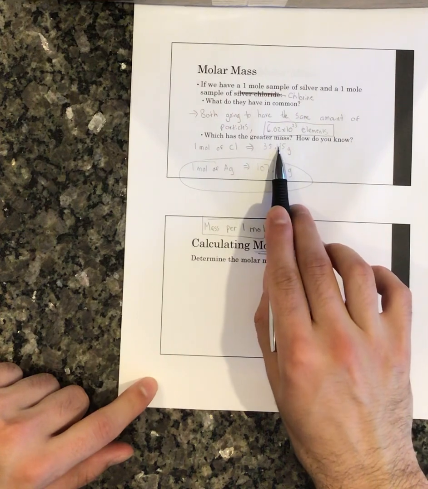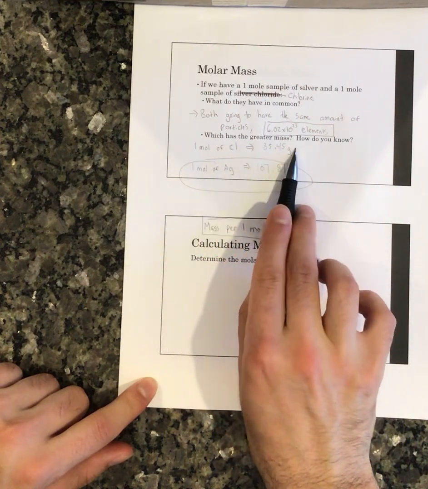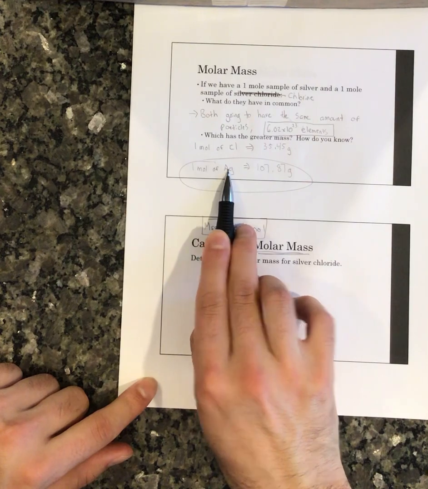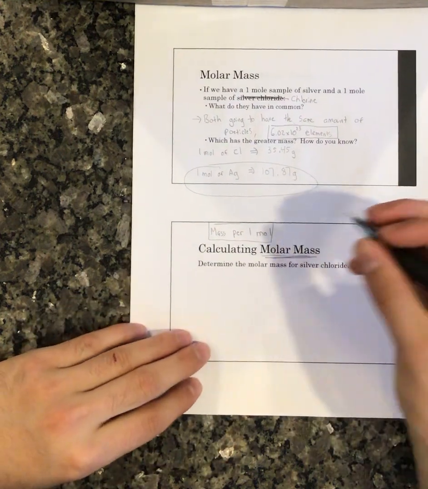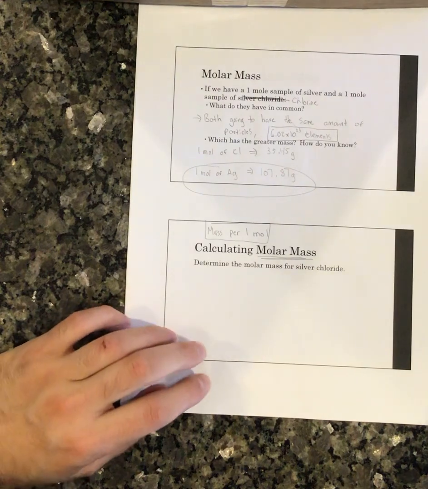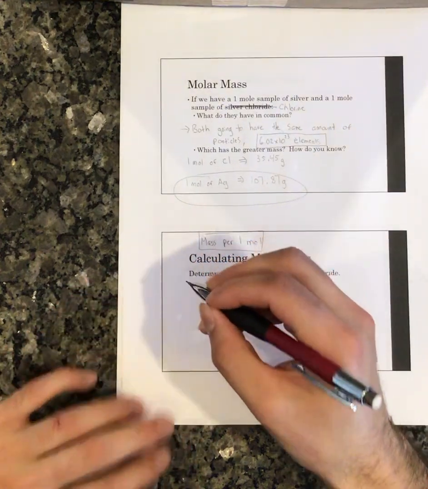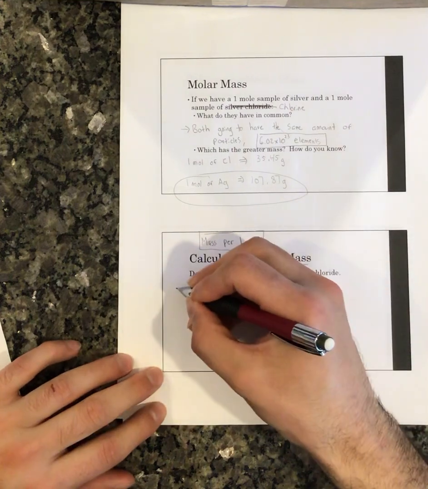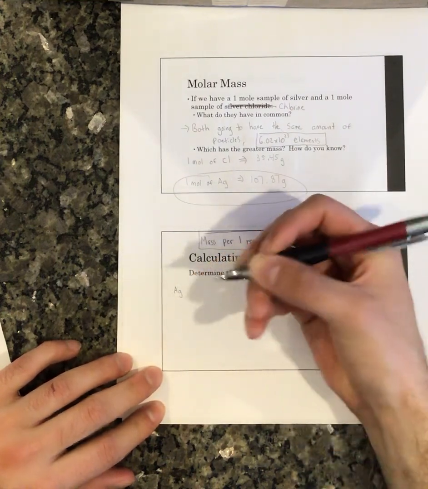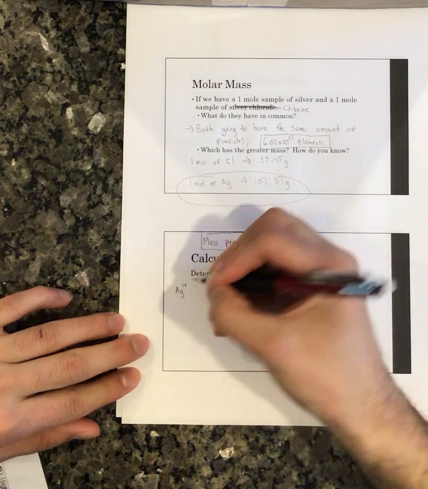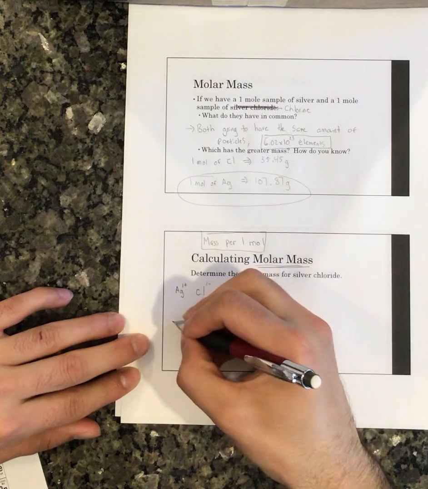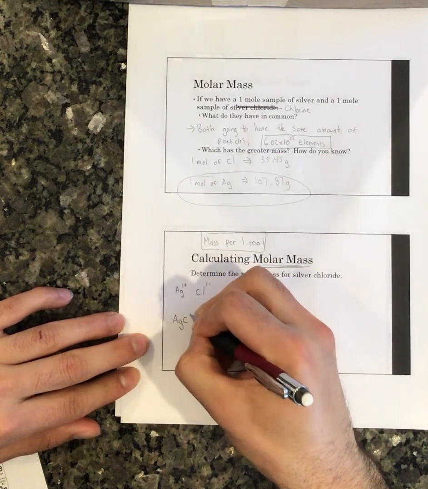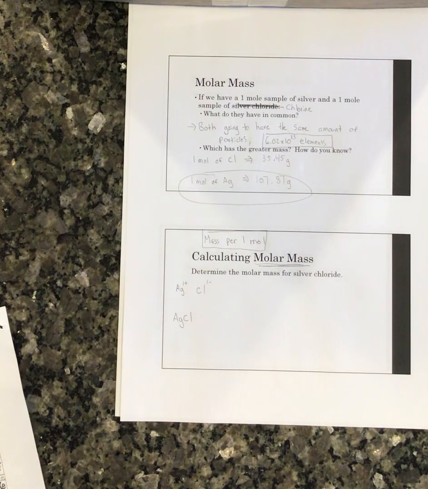Over here, we looked at 1 mole of chlorine, how much it would weigh. How much would it weigh in 1 mole of silver? Now we're looking at how much would it weigh with silver chloride. All right, so how do we do this question? The first thing we need to do is come up with the formula for silver chloride. So looking at my periodic table, my silver comes first because it is a metal, and silver has a 1+ charge. Chlorine is a non-metal, it has a 1 negative charge. So when I do my crisscross, I get AgCl.